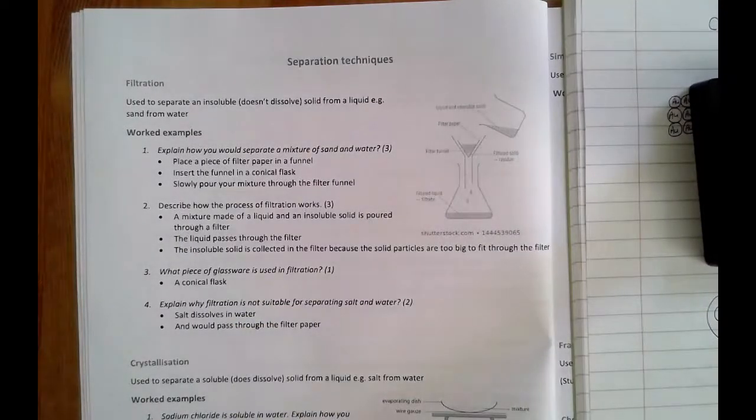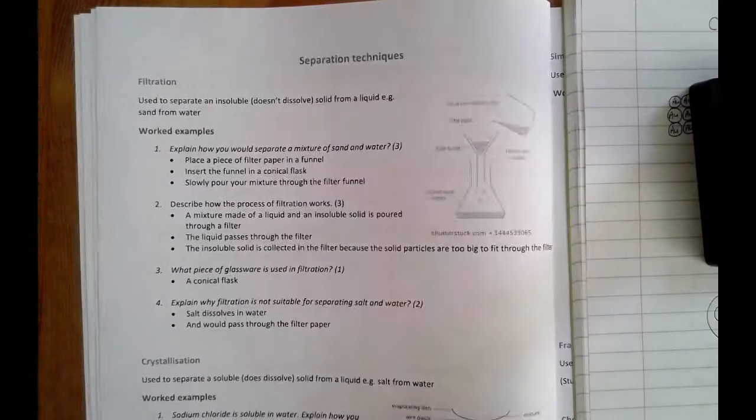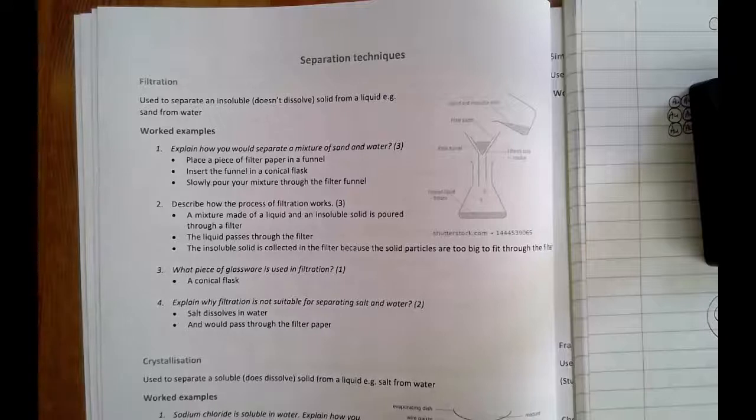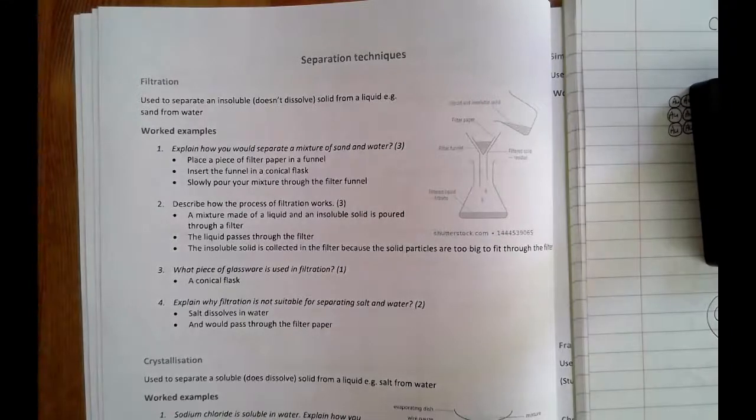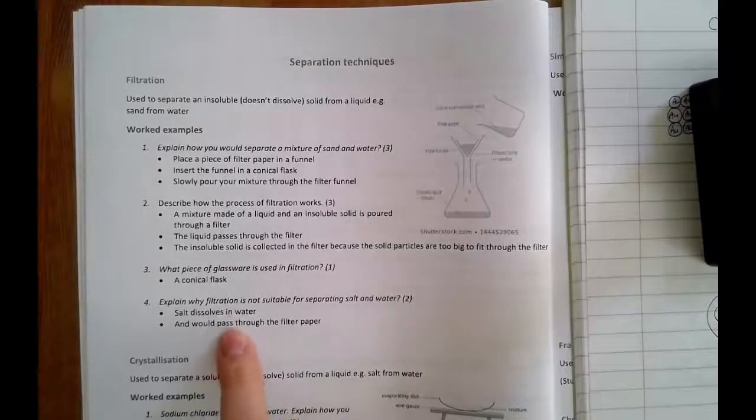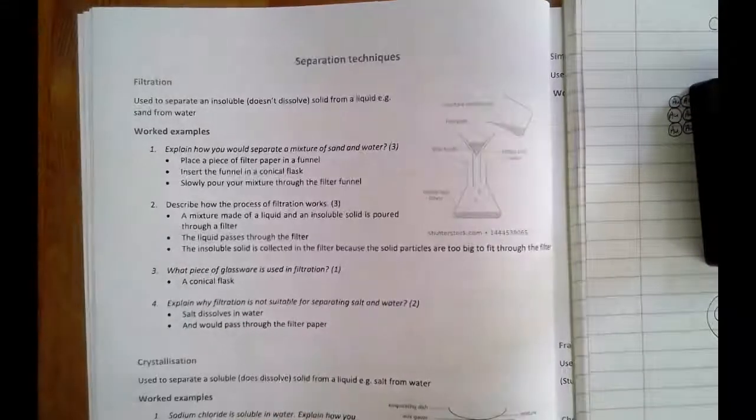So if we go back to my pasta analogy again, just say you had salted the water before you added the pasta in, that salt immediately dissolves in the water. And when you pass your pasta water through the filter, all of the water, including the salt, just passes straight through that strainer. And the reason is because the salt is dissolved in the water. Because it dissolves, it does pass through the filter paper.